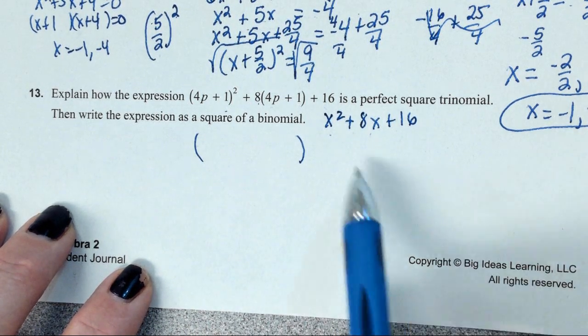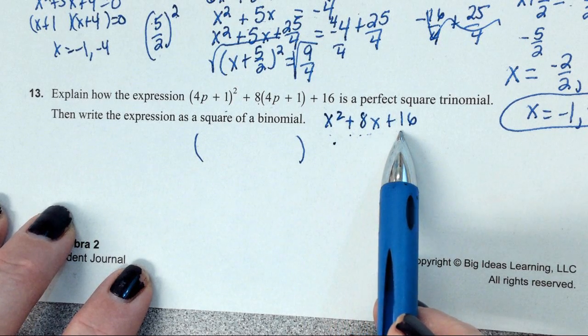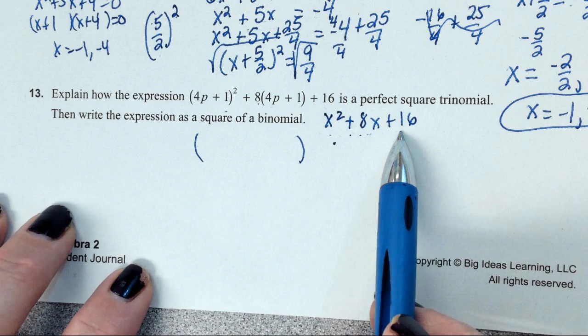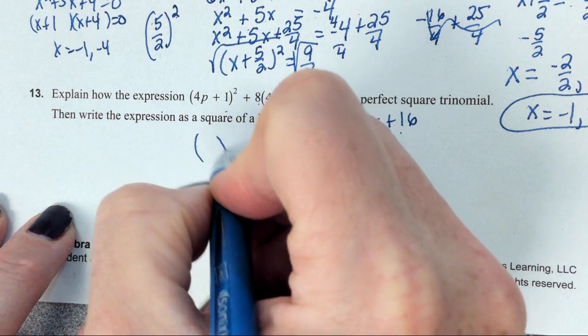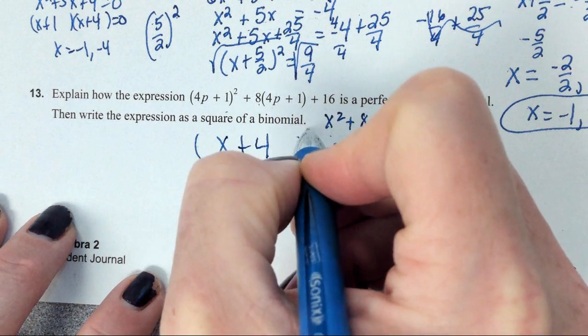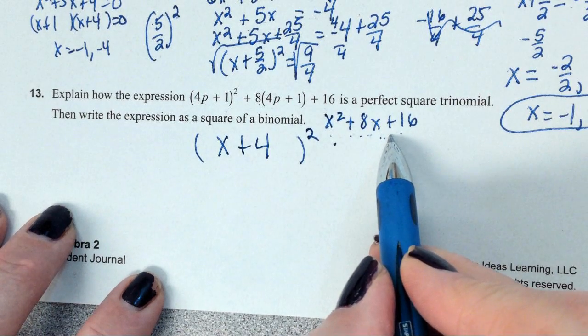Elena, do you know how that would factor? x squared plus 8x plus 16? It would be 4 and 4, wouldn't it? So it would be x plus 4 squared is how that would factor.